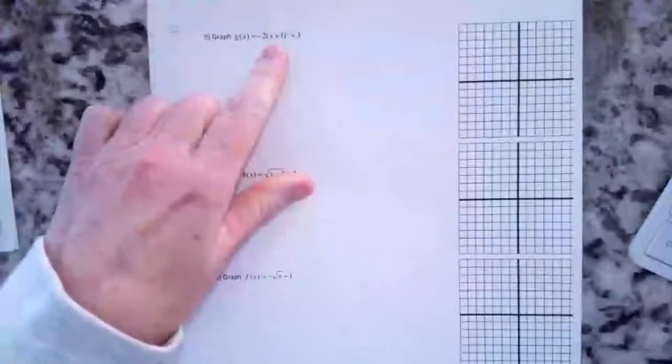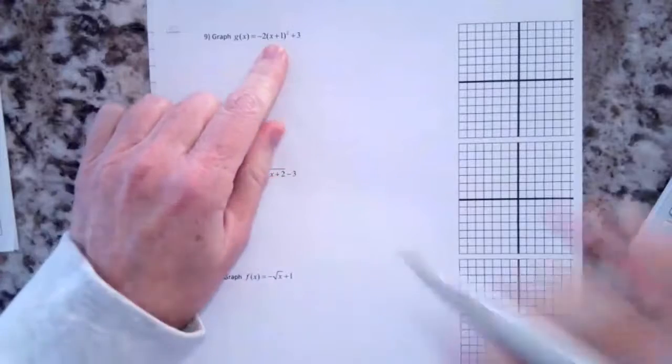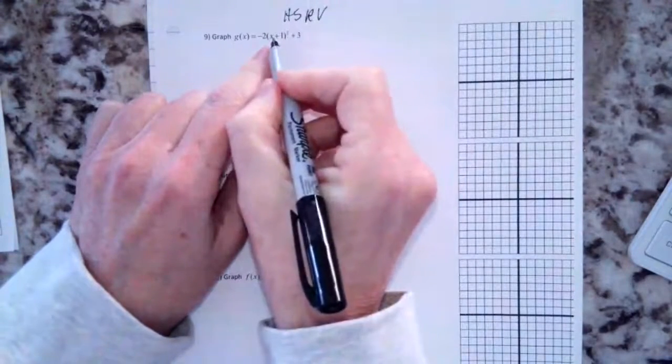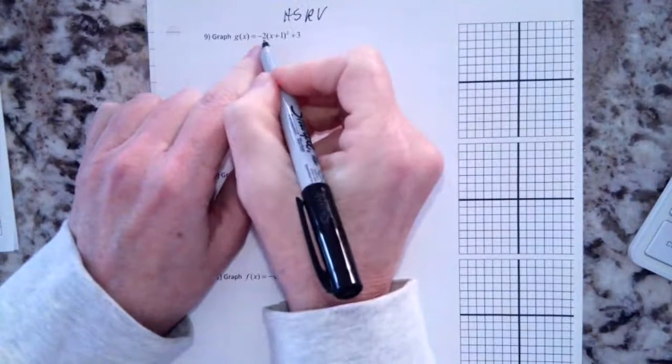Okay, we got a lot going on in this one. In fact, we got everything going on in this one. HSERV, we've got a horizontal shift right there. Stretch, we've got a 2.